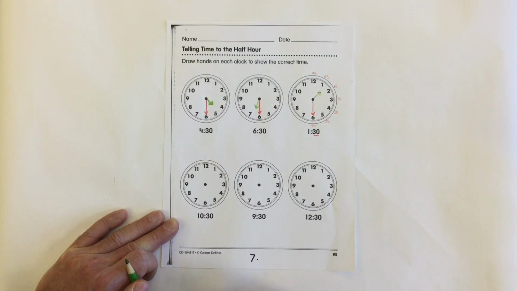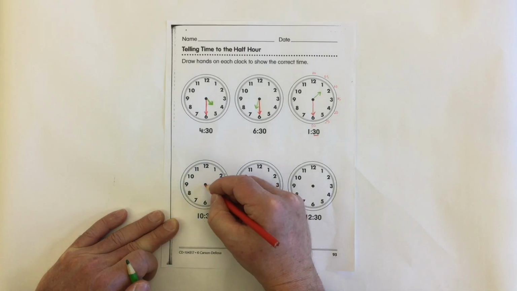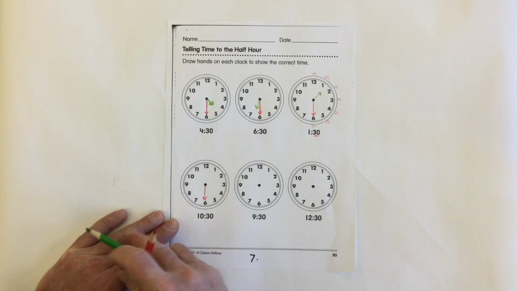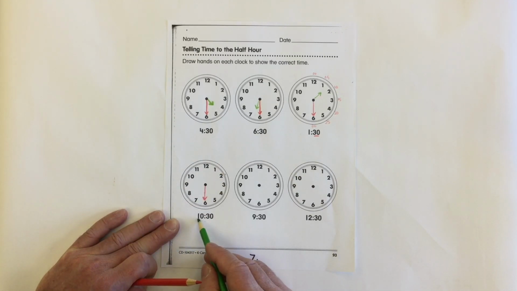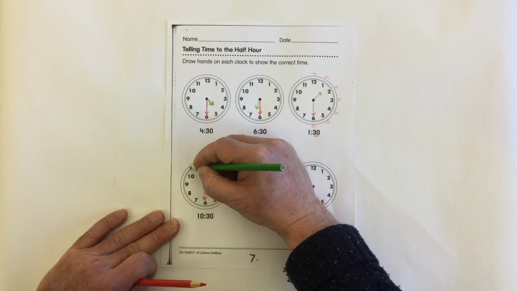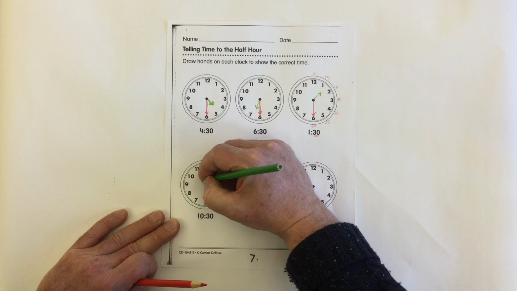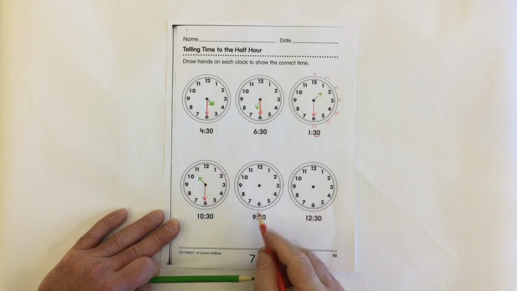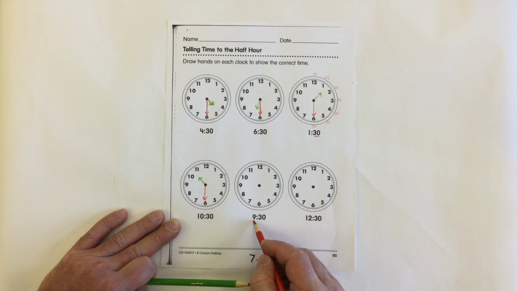Here we have 10:30. Where should my minute hand point to? It should point down to my 6 to represent 30 minutes. What two numbers should my hour hand point between? It should point between the 10 and the 11, halfway between the 10 and the 11 to show that it's 10:30.